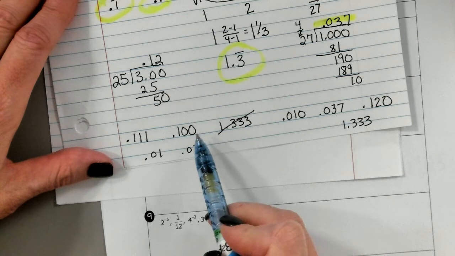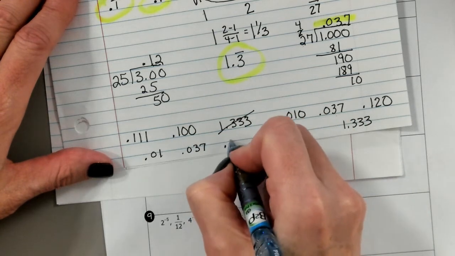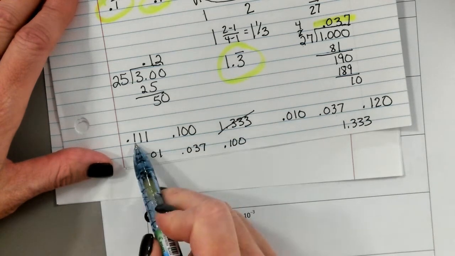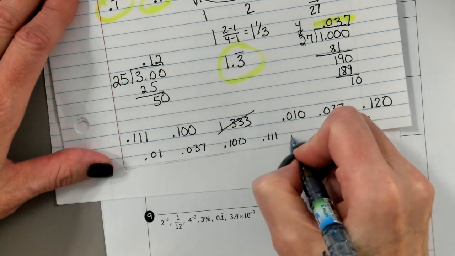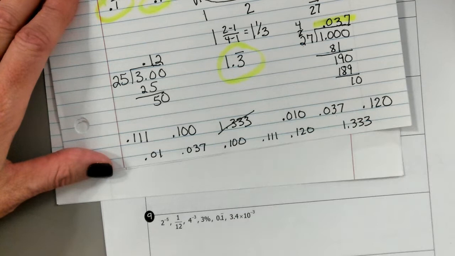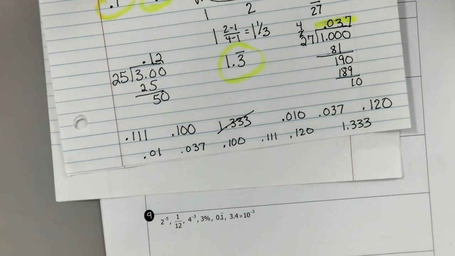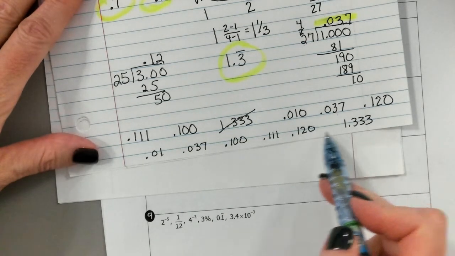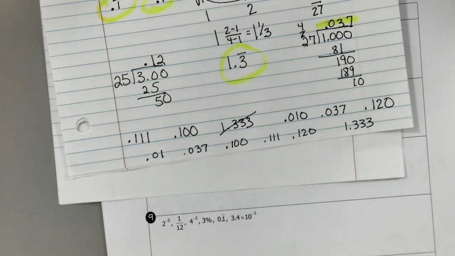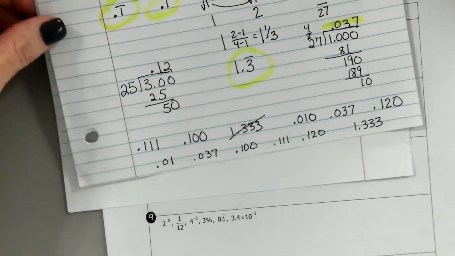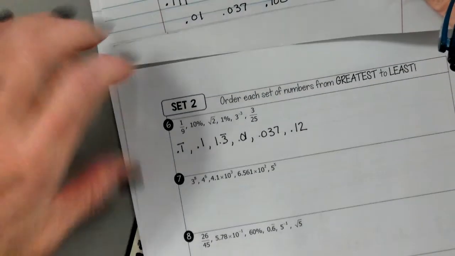Then we've got the 0.100. We got the 0.111 and the 0.120. Okay, and look what I did. That's least to greatest, but that's okay because we're going to write them greatest to least. So I have them in order. We'll just write them backwards. Sorry about that, but I'm so used to doing least to greatest. That's okay. Same kind of idea.